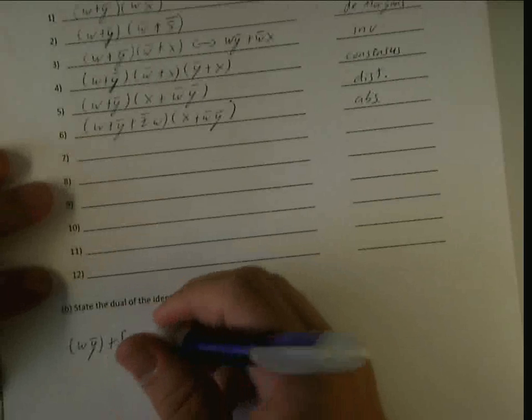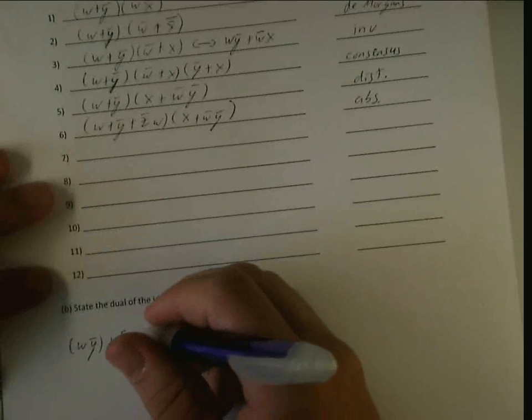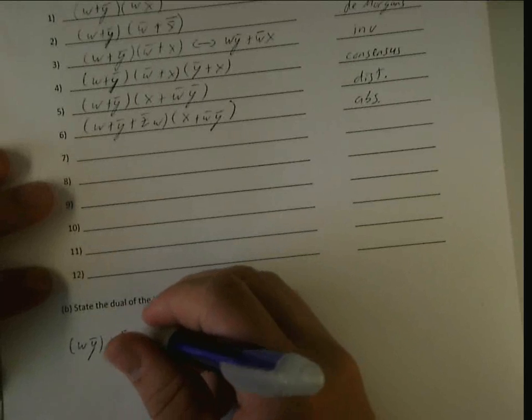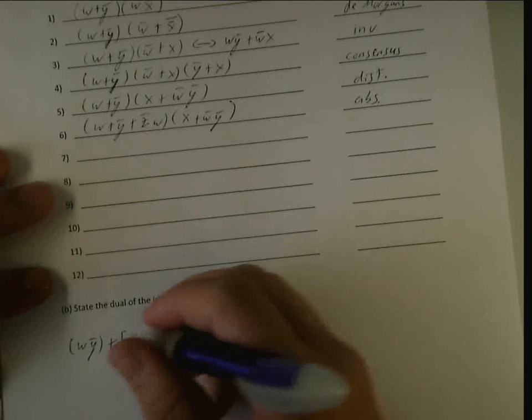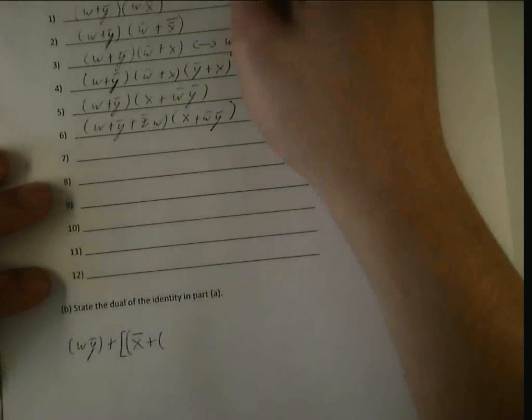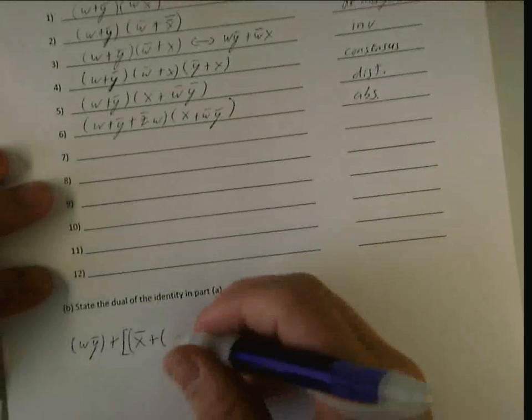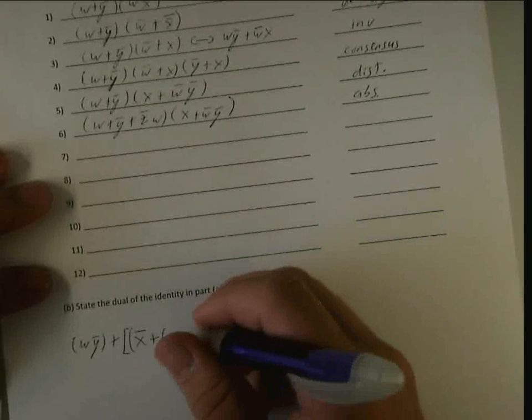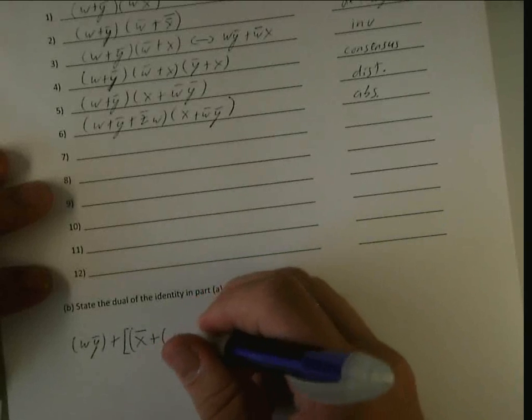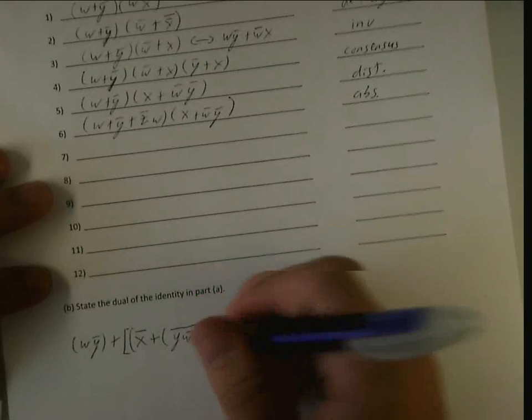So we're going to have X bar ORed. Actually, I want to keep this because all of these terms kind of go together, so I want to make sure that they stay together, so I'm going to put another parentheses around that. And that goes Y, W, bar, bar.